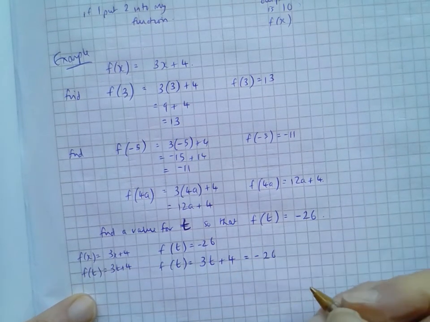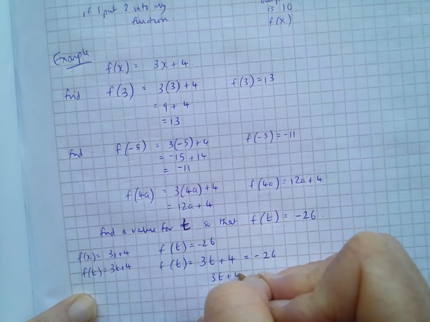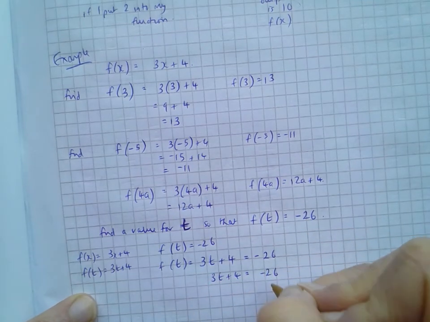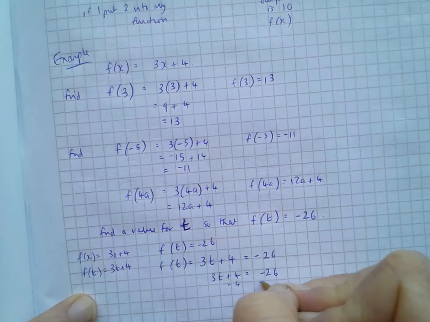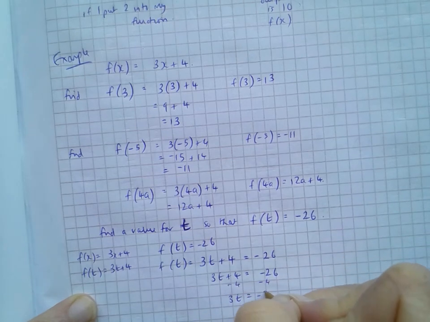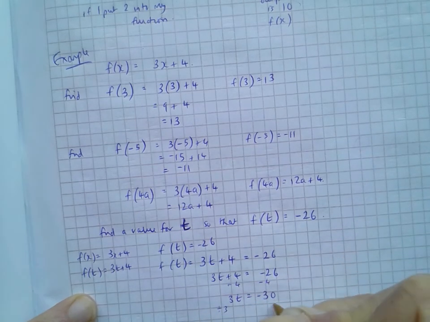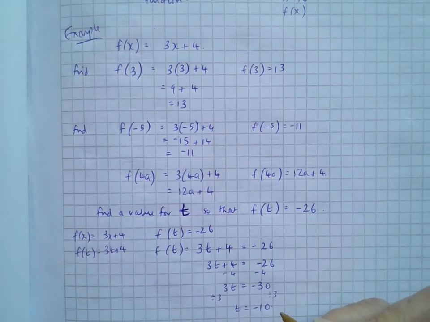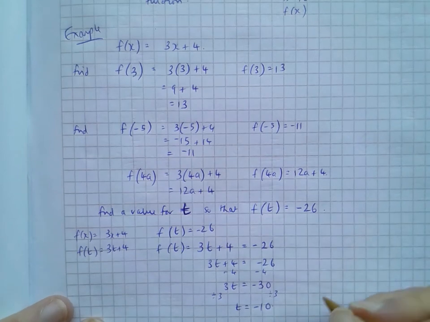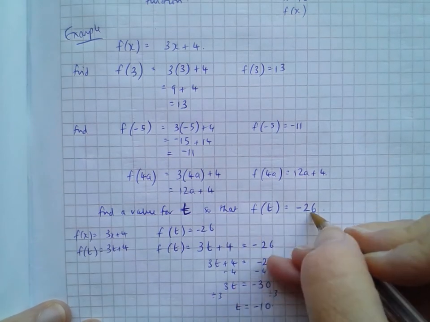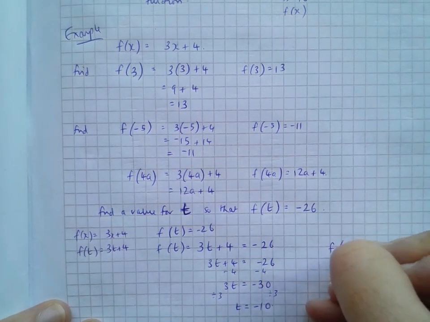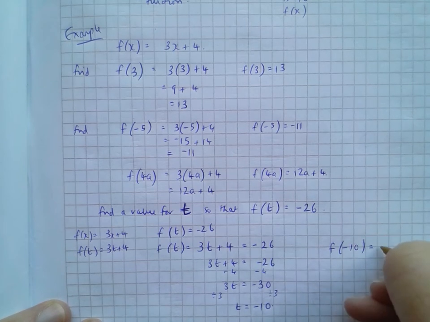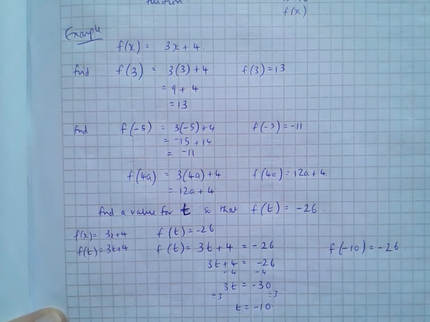So now we've got an equation, haven't we? 3t plus 4 is equal to minus 26. So subtracting 4 from both sides, 3t is equal to minus 30. Divide by 3, t is equal to minus 10. Okay, so what we found out is that if f of t is equal to minus 26, then t must be minus 10, because f of minus 10 is equal to minus 26.